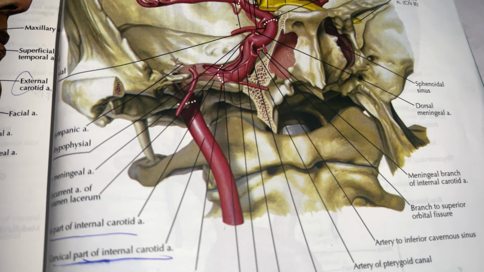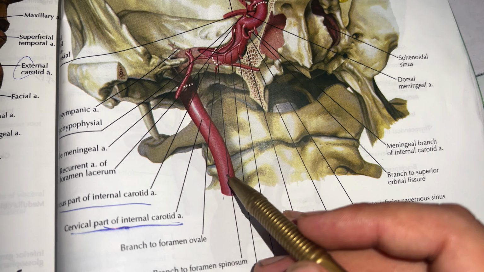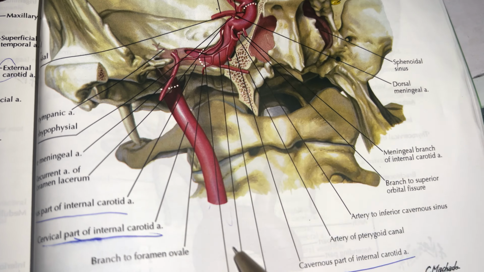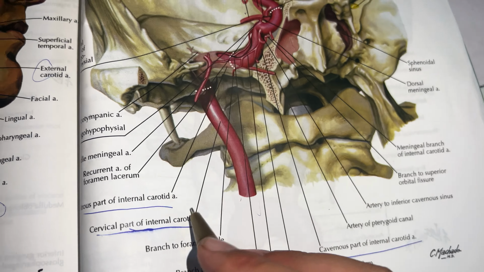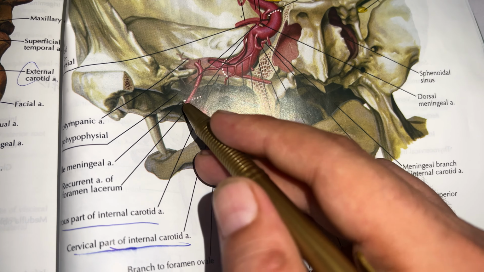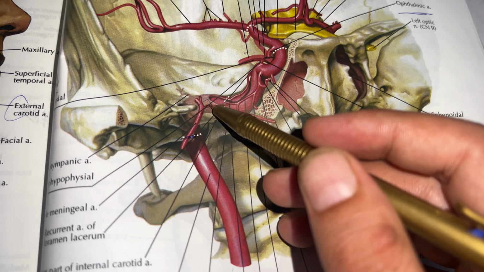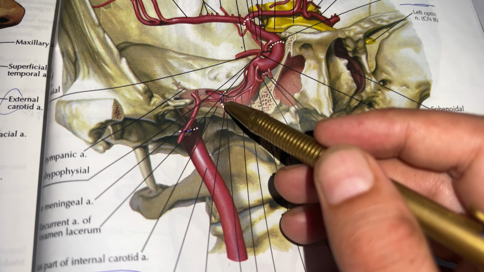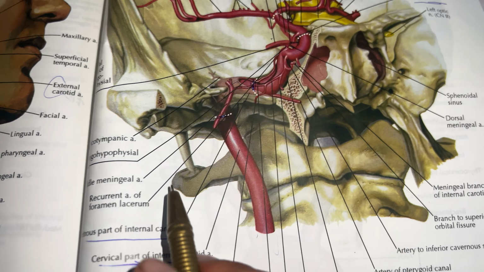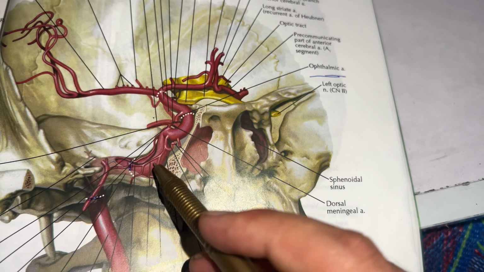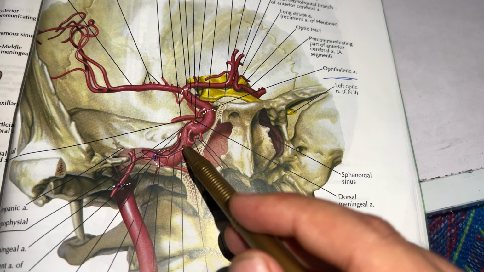In this diagram are the four parts of the internal carotid artery. This is the internal carotid artery, and this is the part which travels in the neck region, the cervical part, up to here. Then it enters the petrous part of the temporal bone, up to here. This is the second part, the petrous part. The third part runs inside the cavernous sinus, and this is the cavernous part.